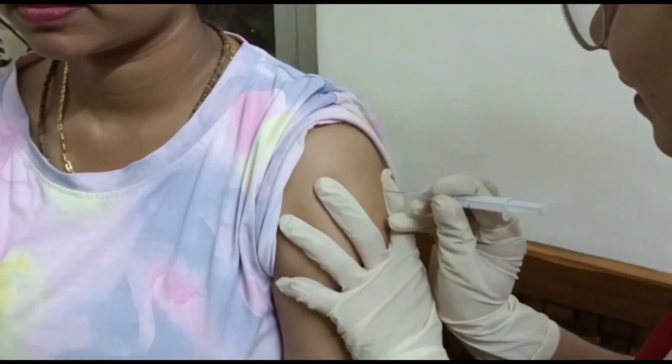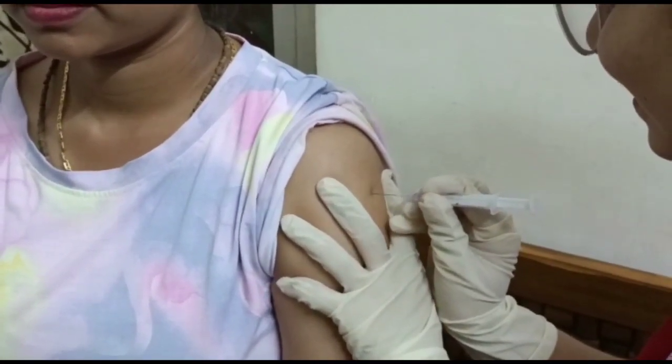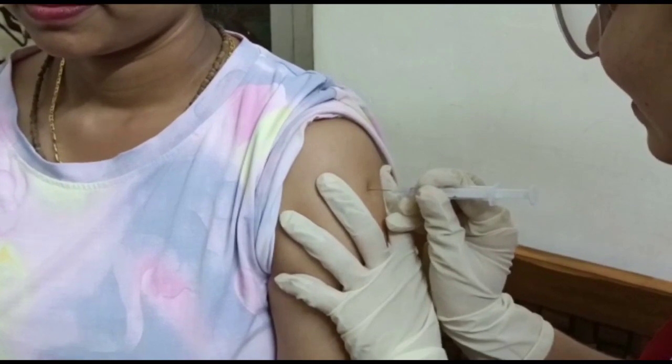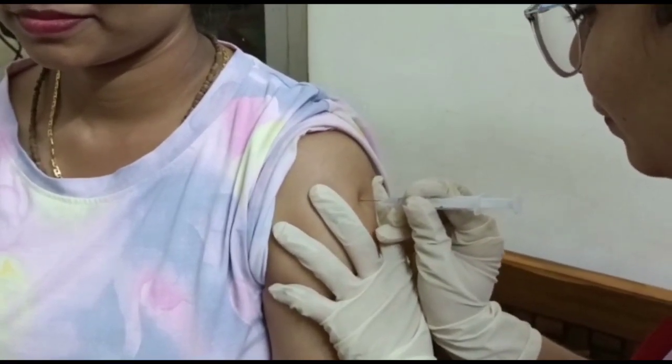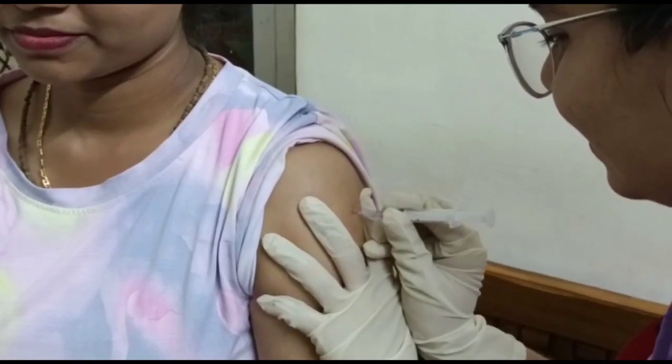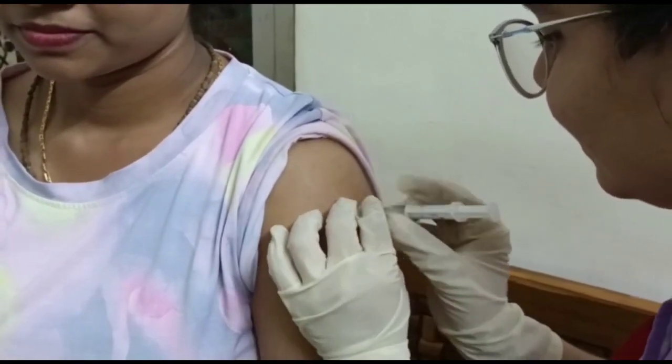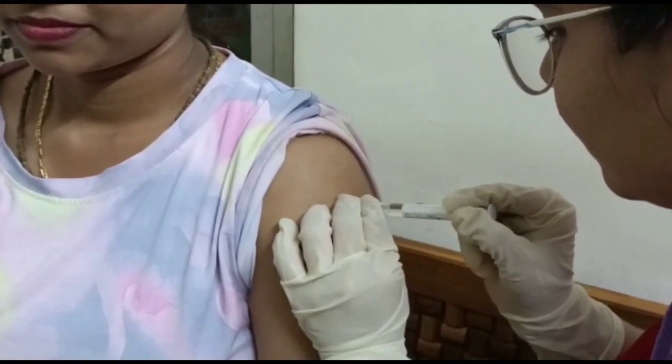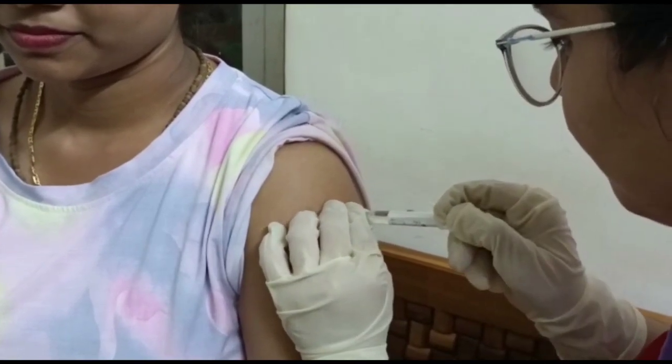Ask the patient to take a deep breath. Instruct the patient in such kind of manner. Keep talking with the patient continuously. Aspirate to check whether blood is coming into the syringe or not.